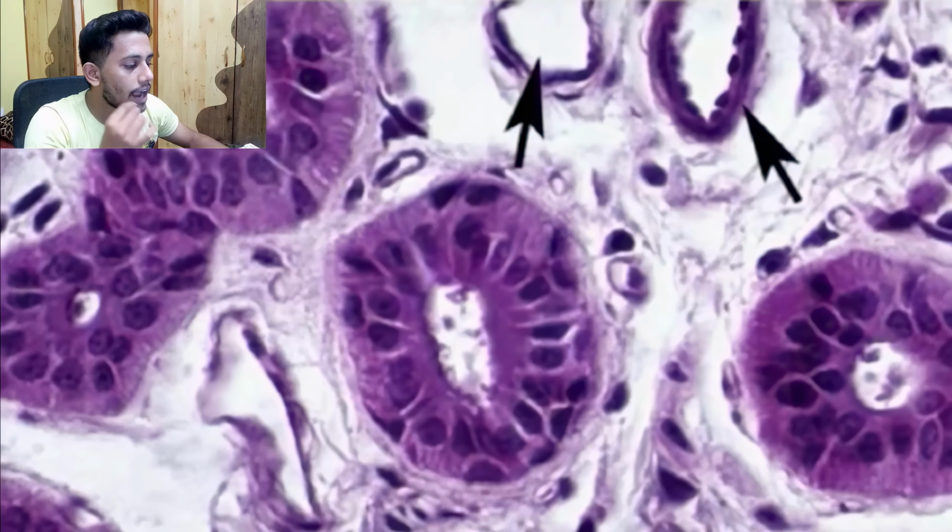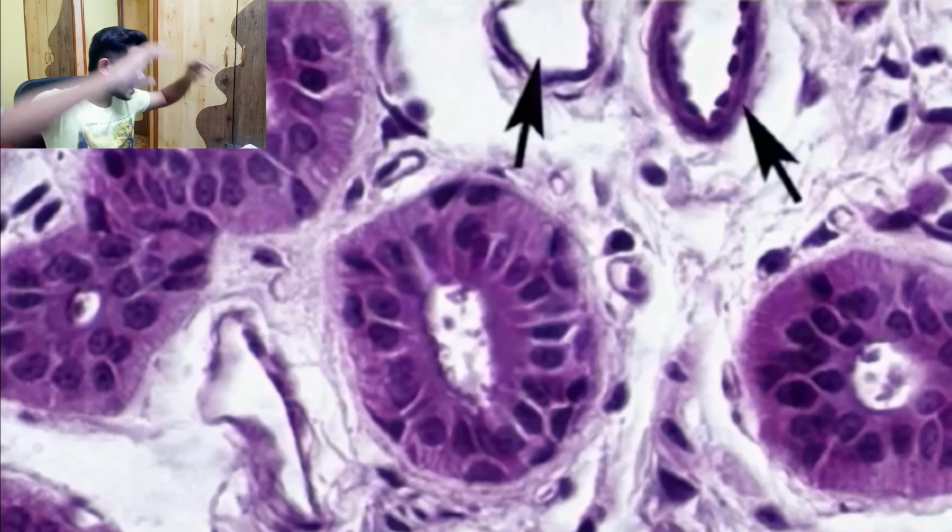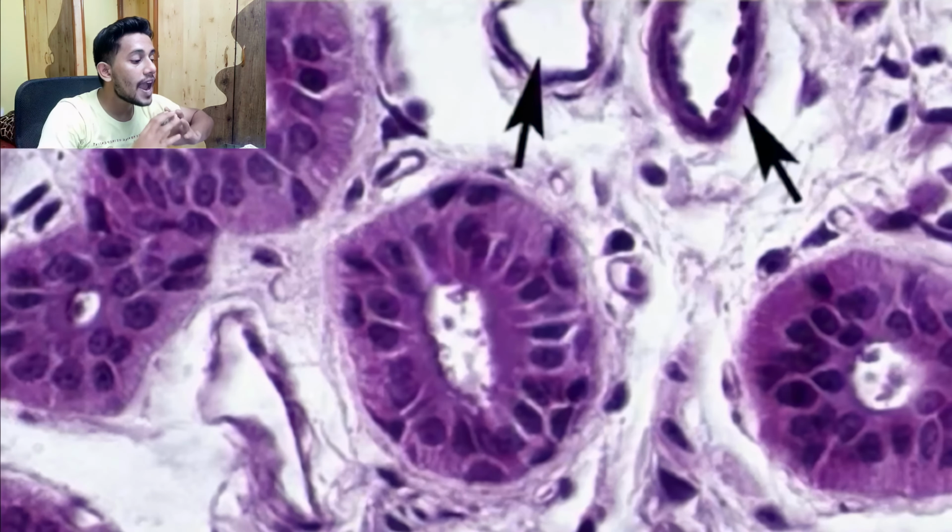Now the second kind of stratified, they have the same width, they have the same height, but this time they are on top of each other. So we have the stratified, but we have the cuboidal epithelium. This white is the lumen.